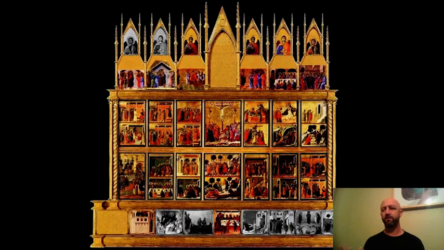To turn the altarpiece around and look at the other side, you would see all of these scenes from the Bible there, and you can probably see right in the center a crucifixion scene, right? So lots of storytelling going on too.